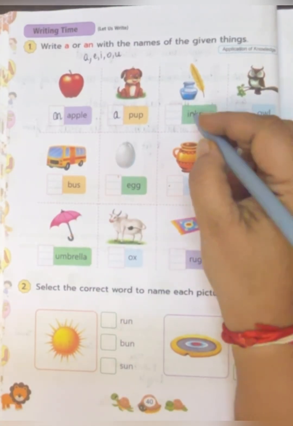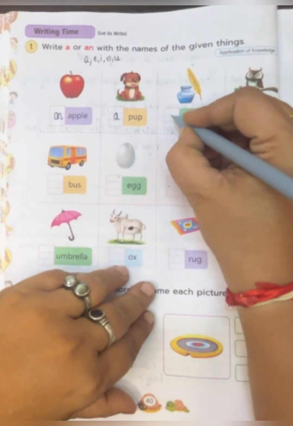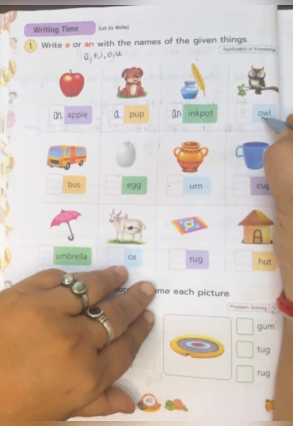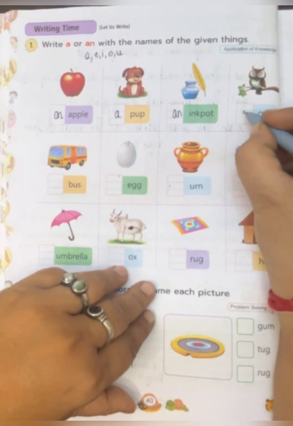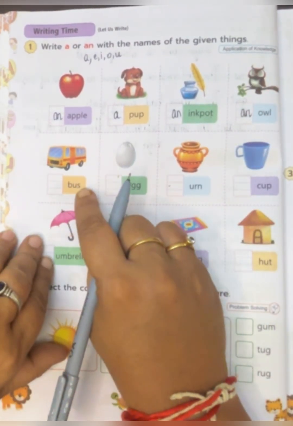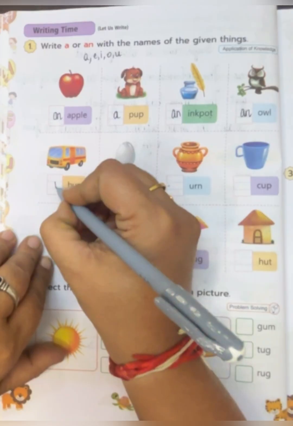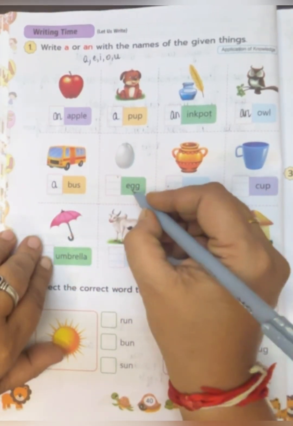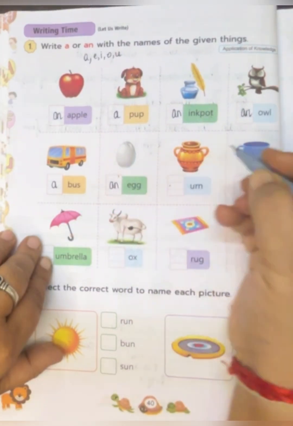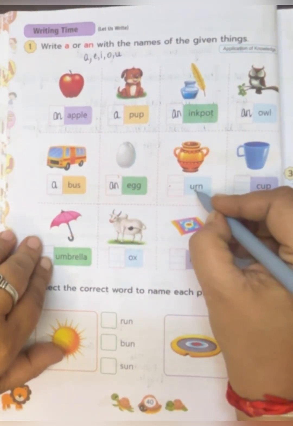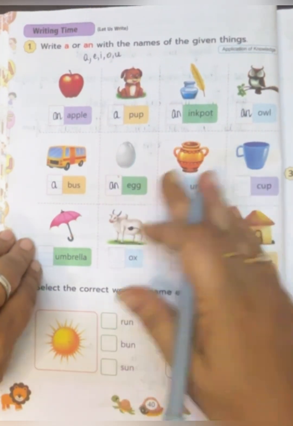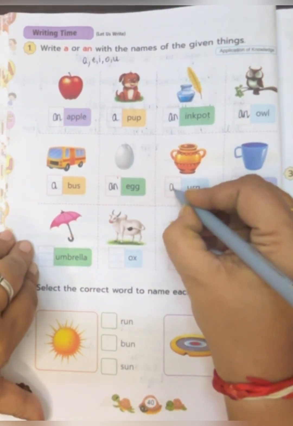Ink pot. I is a vowel. So an ink pot. O. Owl. O for owl. O is a vowel. So an owl. Bus. B for bus. B is a consonant. So a bus. Egg. E for egg. E is a vowel. So an egg. Urn. U for urn. U is a vowel. So we are going to write an urn.